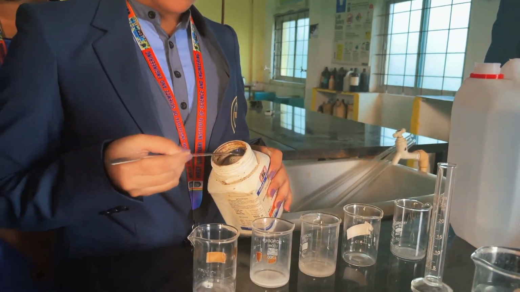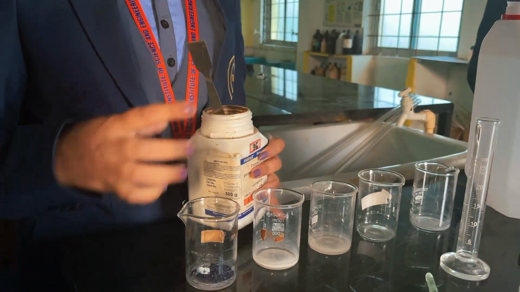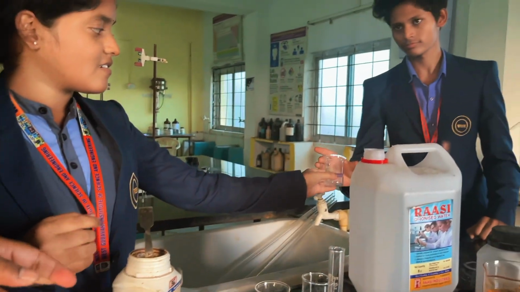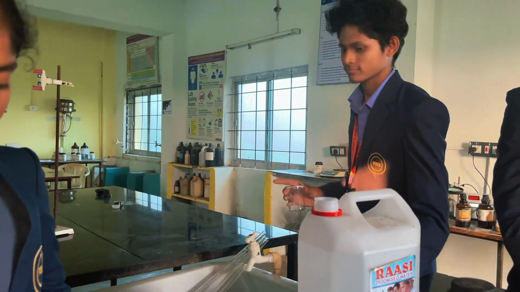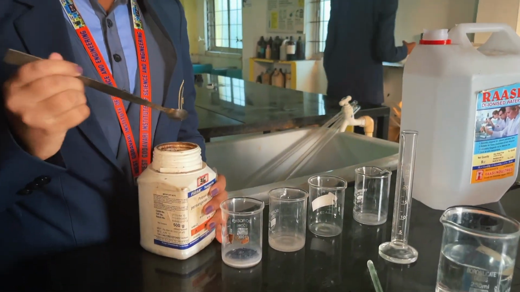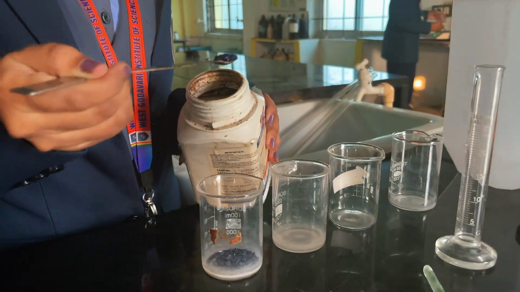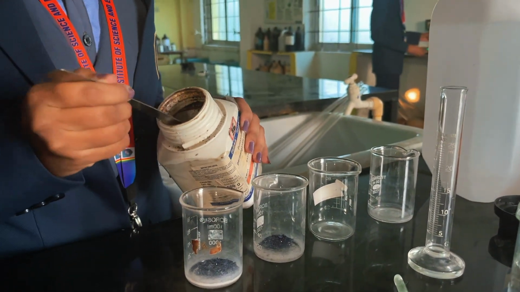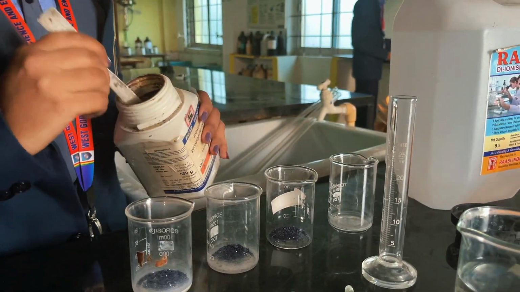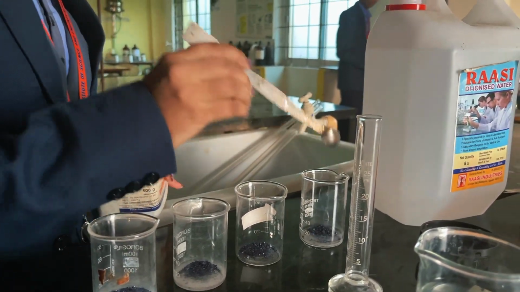This is the KMnO4 solution. We are taking 2 grams in the first beaker and we should weigh this. Again we are taking 2 grams of KMnO4 in the second test tube, 4 grams in the third test tube, 6 grams in the fourth test tube and 8 grams in the fifth test tube.